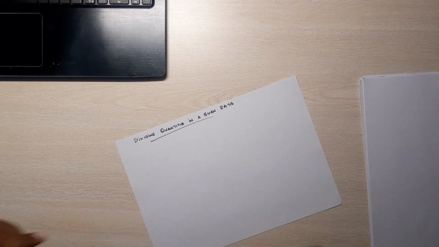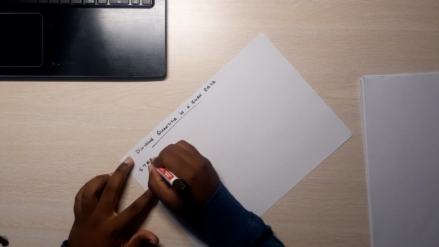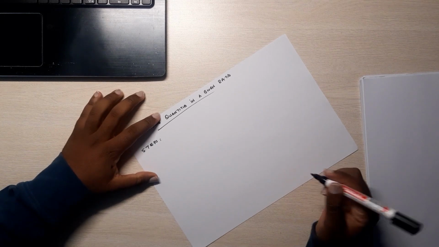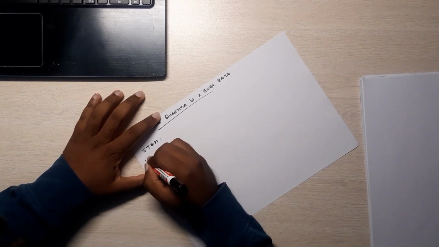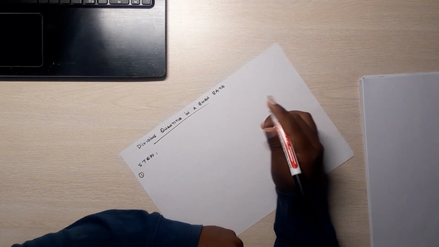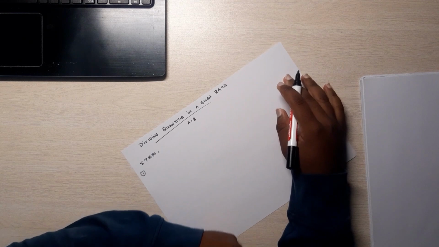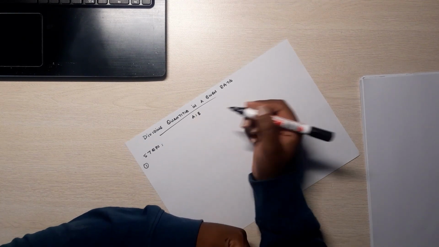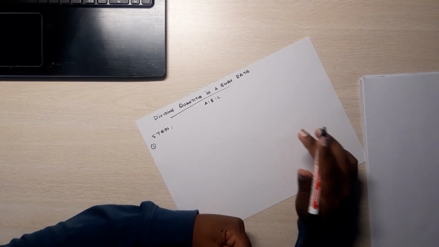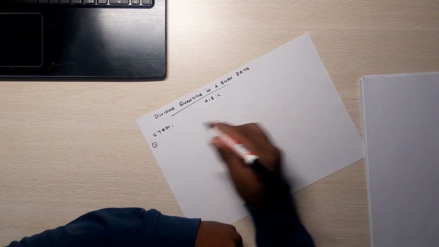There are 3 steps to doing this, pretty simple. If you have any questions, let me know. First step: in a ratio you have A to B, or you could have A to B to C. What you're going to do is simply add A plus B plus C.